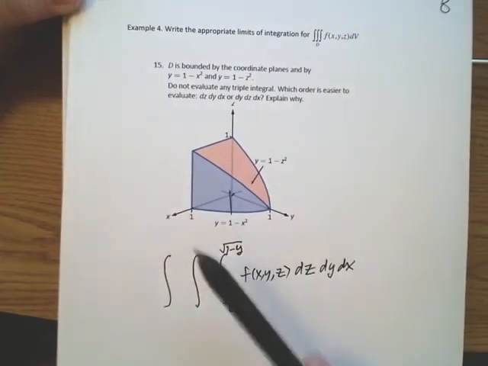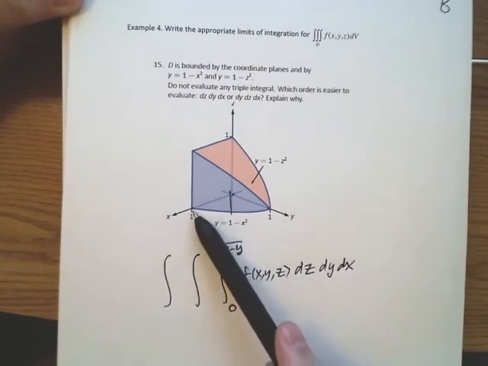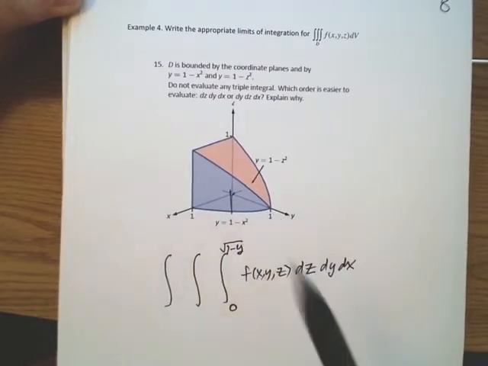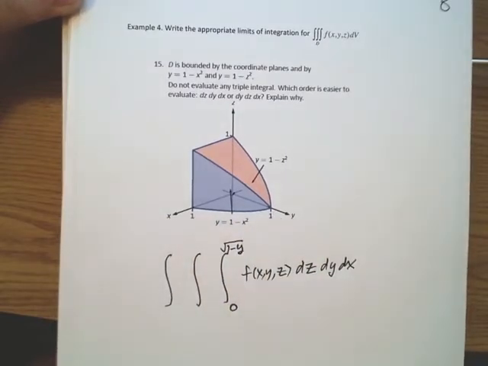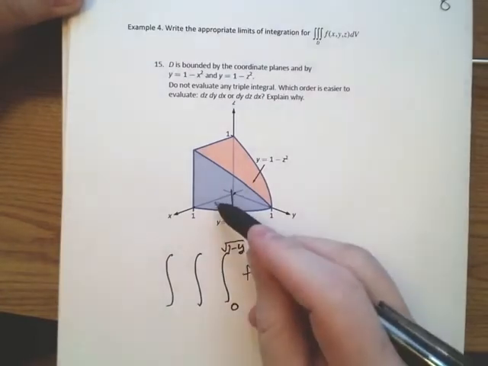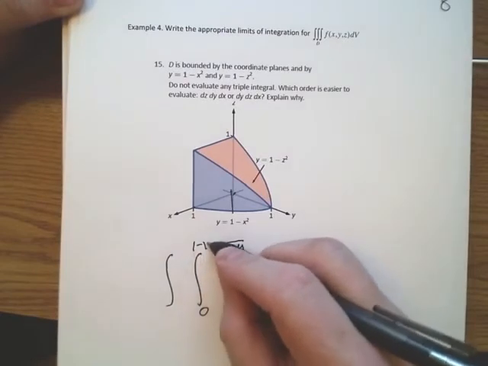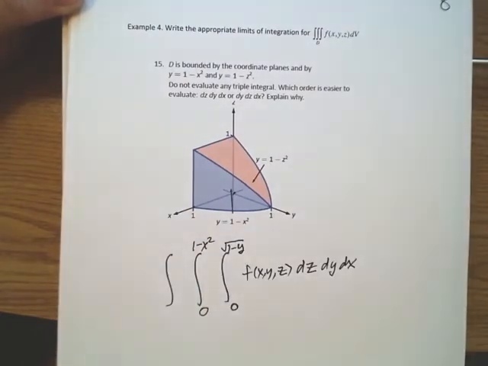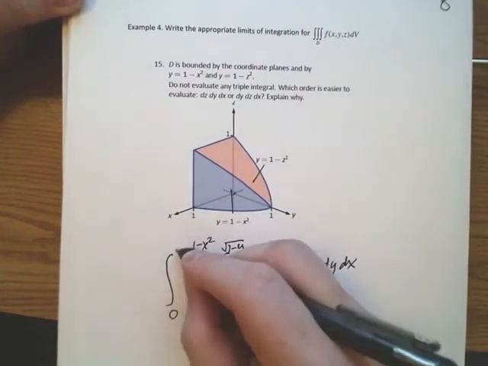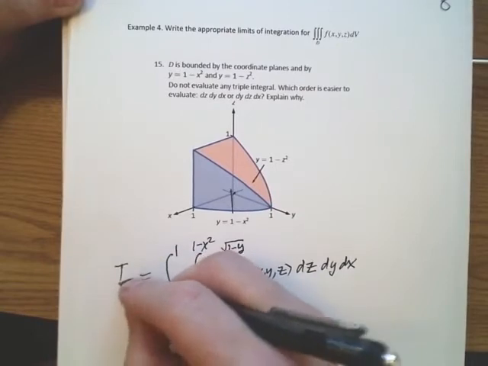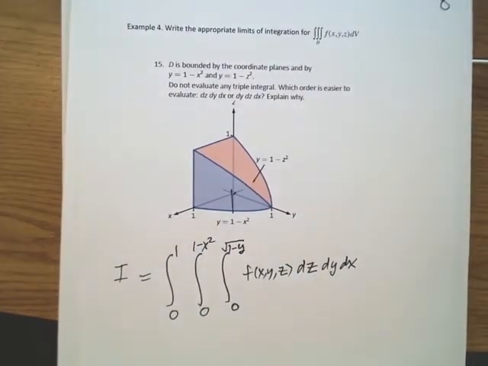Now, I'm going to be integrating over that region that I just mentioned, bounded by the x-axis, the y-axis, and the parabola y equals 1 minus x squared. If I'm going to integrate in the y direction first, y would be going from the x-axis, which is 0, out to the actual parabola, y equals 1 minus x squared. If I project that region onto the x-axis, I would be going from 0 to 1. Let's go ahead and give that a name. I will call it I. So that would be the integral if we use the order dz, dy, dx.